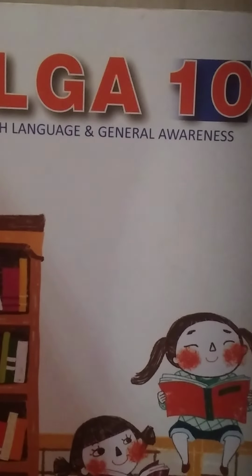So I'll have you open your SR and read out the spellings. Try to say out the spellings with your partners or your elders at home, children. So after phonics we are going to start with the whole words part.